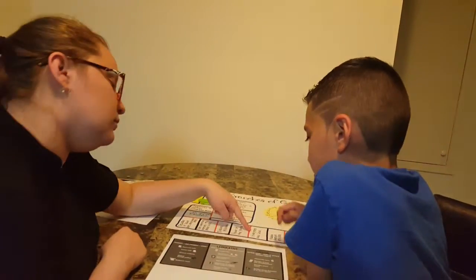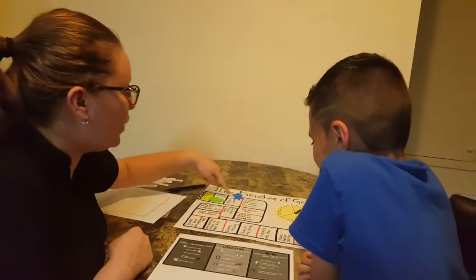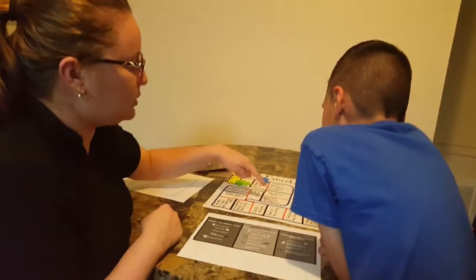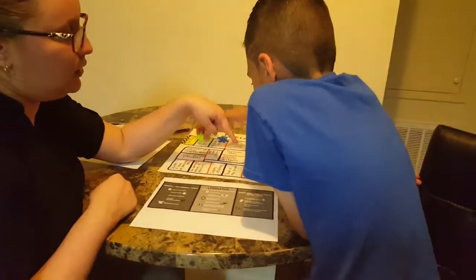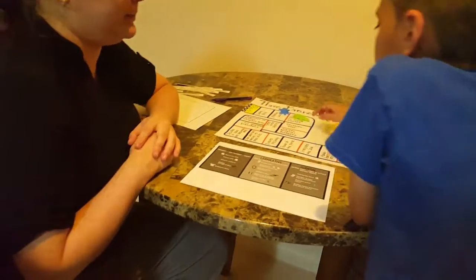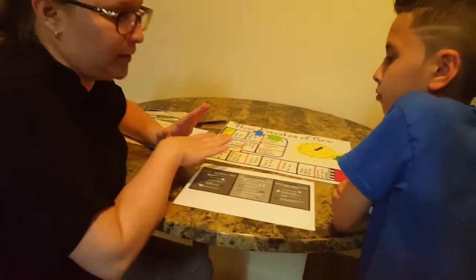Over there, yes, that is true, but you have skipped all of these. You have to make sure you go one by one to see which one is the correct one. Because if you go all the way here, you're going to lose and you're going to have to start again. Okay, you would do that one. Okay, good. So this was our testing one, right?